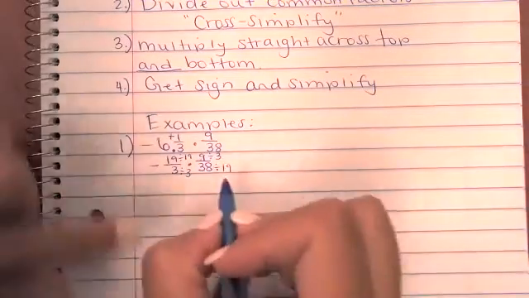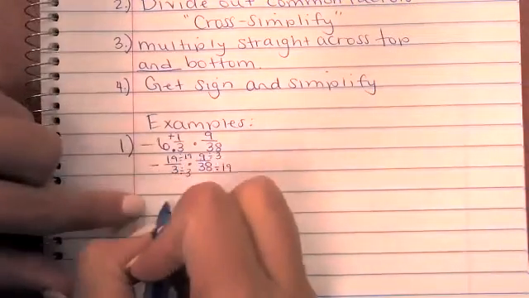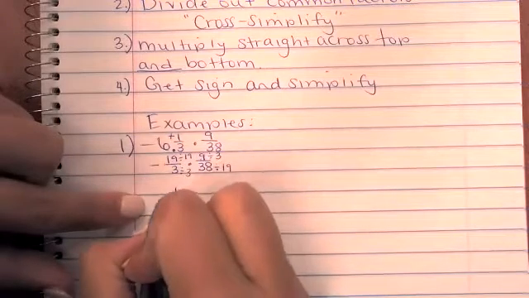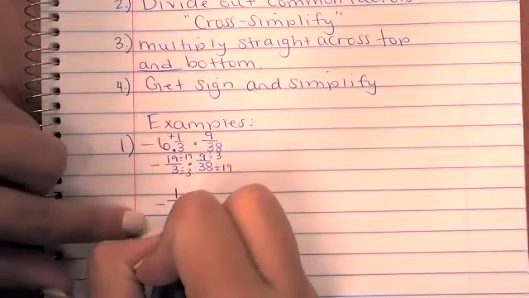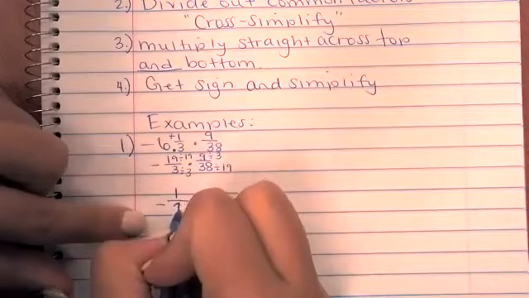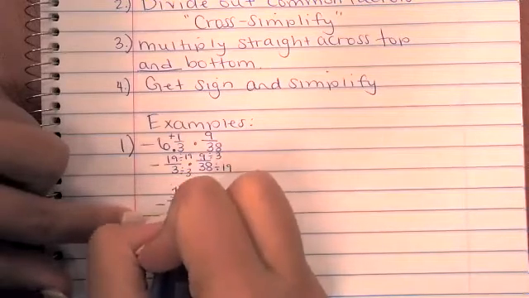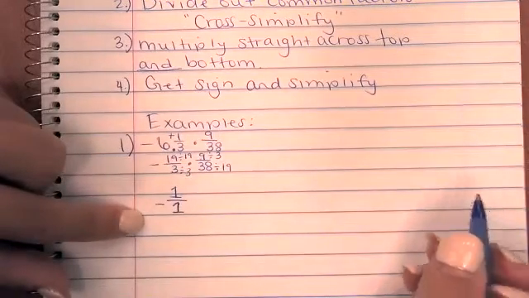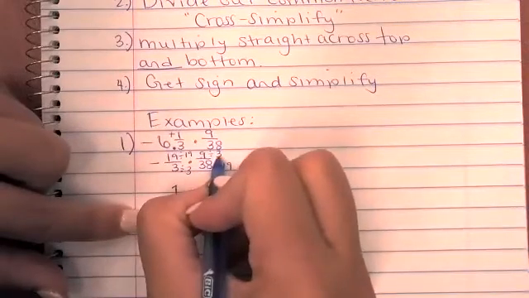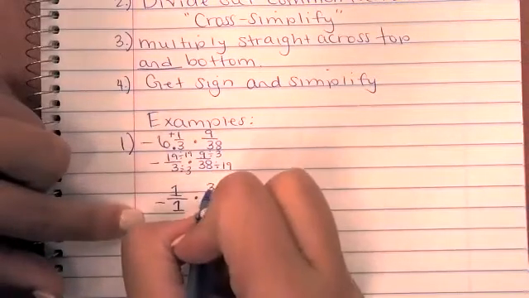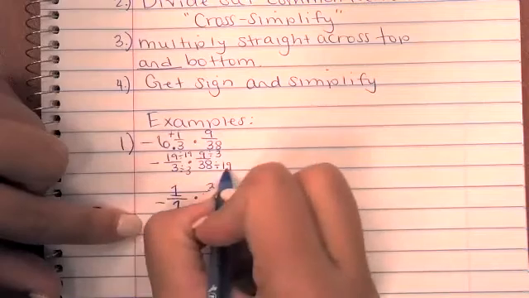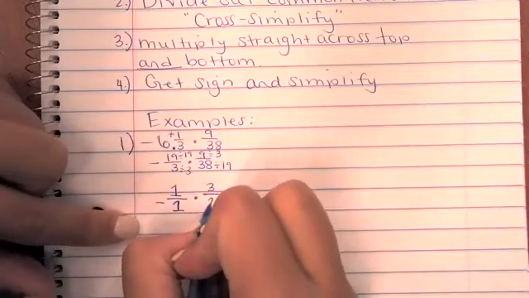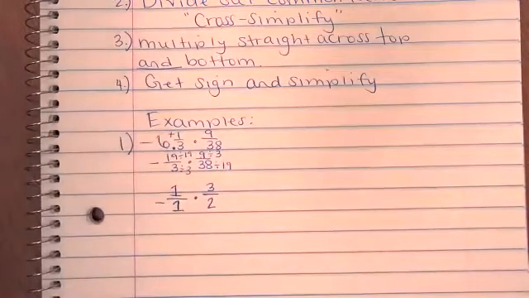Okay, so now I'm going to simplify that. 19 divided by 19 is 1. Over 3 divided by 3 is 1. Times 9 divided by 3 is 3. Over 38 divided by 19 is 2.